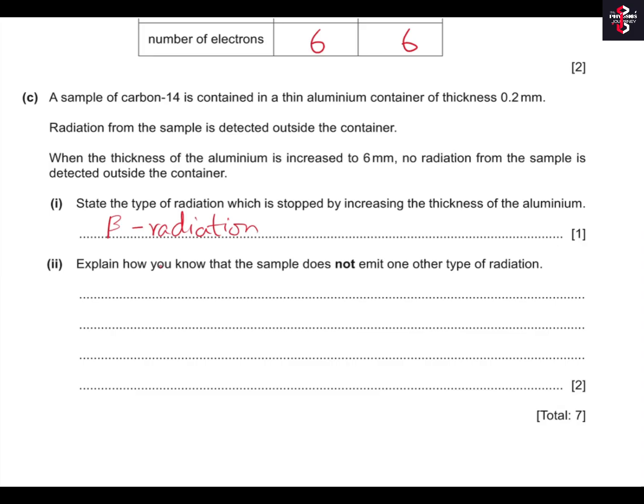So here we have just an aluminum container, and we have stopped all the radiations like alpha and beta, which clearly means that the sample was not emitting gamma radiation. If it was emitting gamma radiation, we would not be able to stop it with the aluminium container.